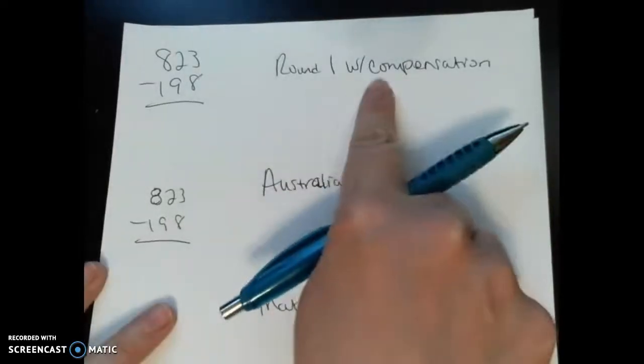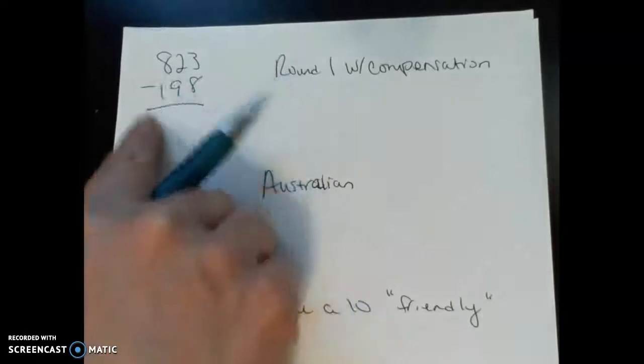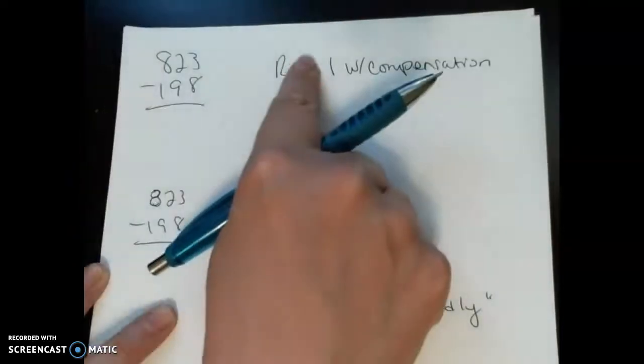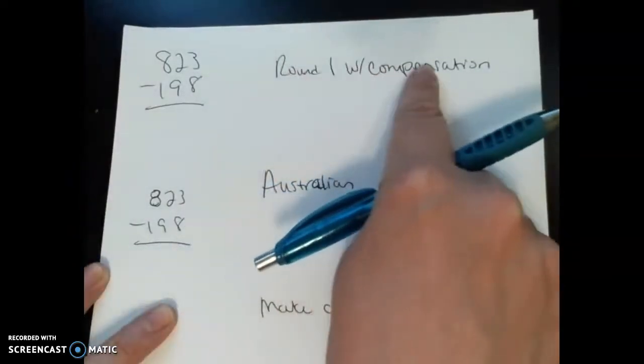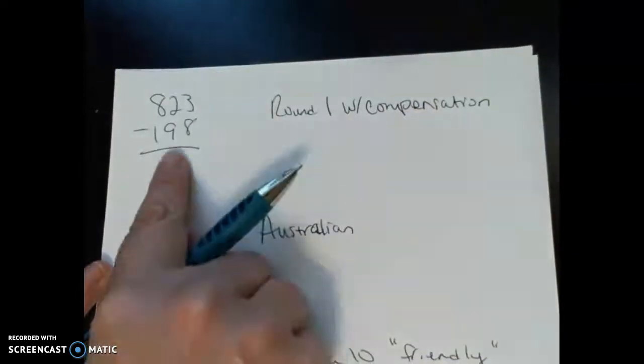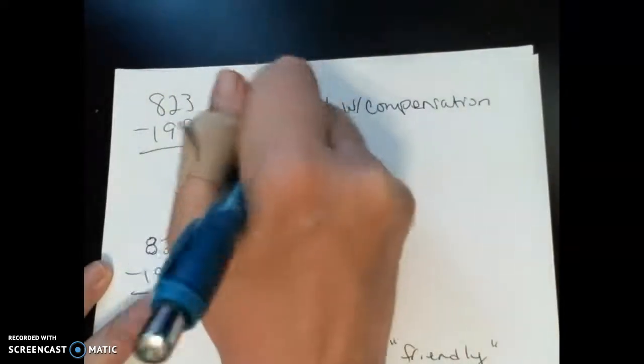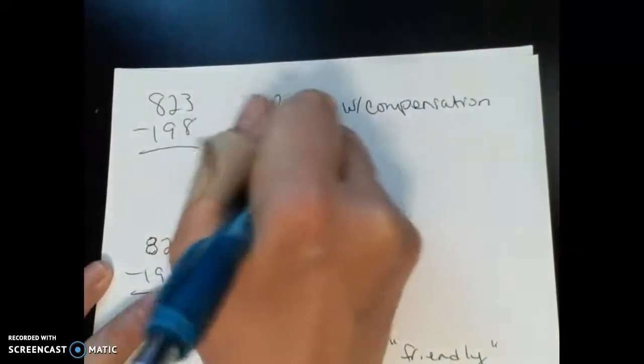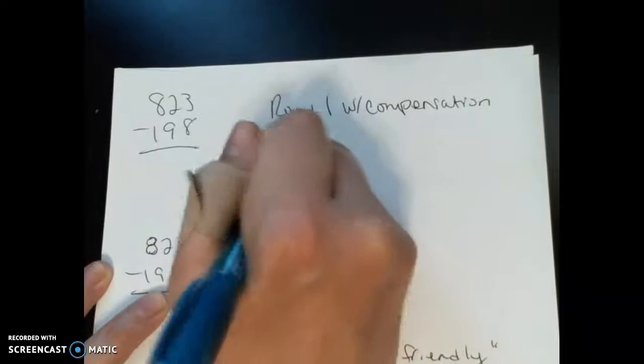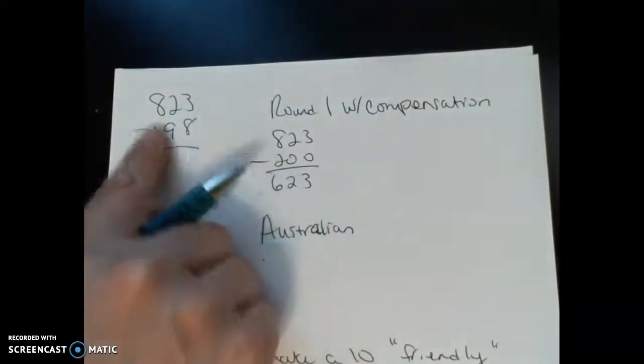So rounding one number with compensation, usually, again, even on adding, you just want to round one. It's just easier to know how to fix it or how to compensate. So in this case, again, it's usually easier to round the second number into a friendly number. So 823 minus 200. Again, notice I don't have to do any regrouping, which is what we want.